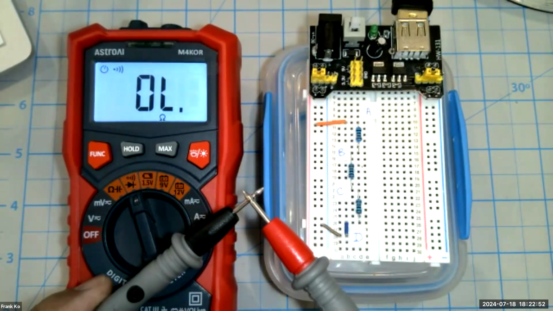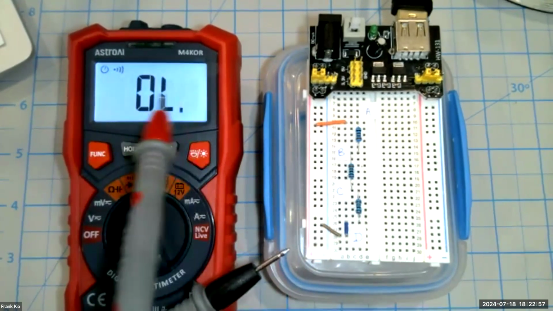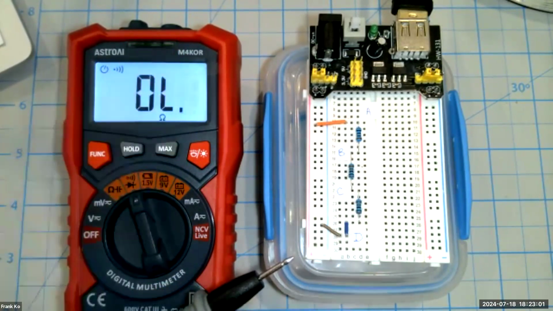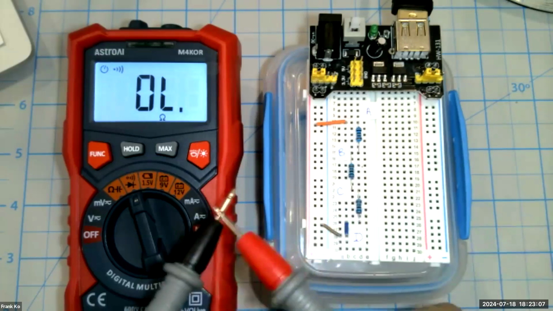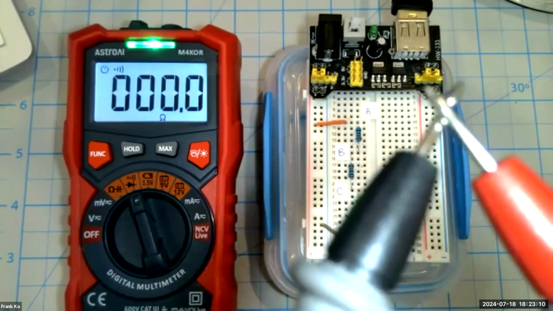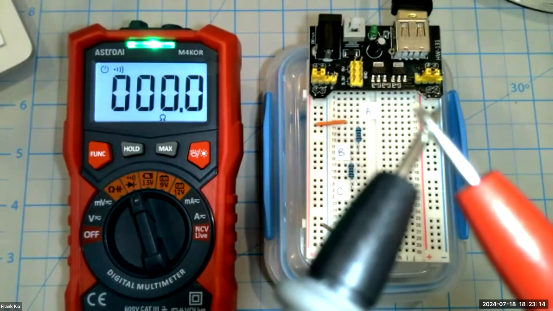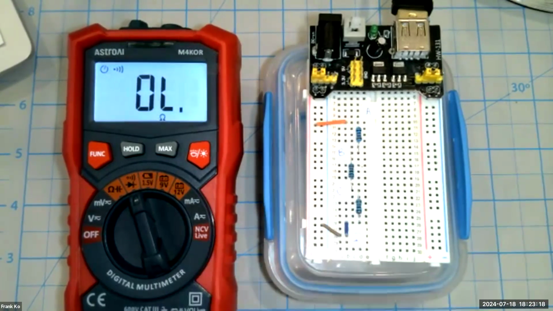When I go to tap these two probes together, you should see in this particular multimeter, this should go to something close to 0 ohms. And there also happens to be an LED that lights up there. And there's also a beep, which the microphone may or may not pick up. But let's go ahead and test this. 0 ohms, the LED lit up, and I can hear the beep. Release. All right. That means the probes are working.